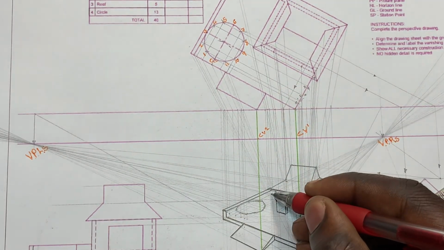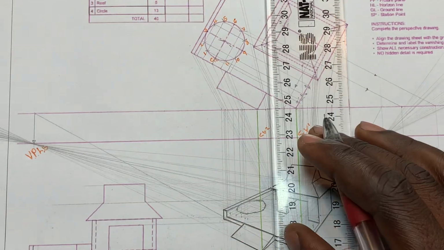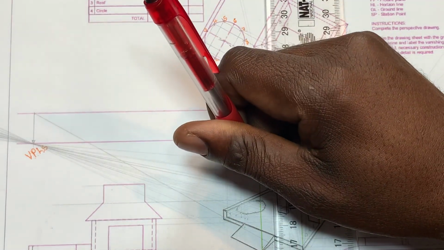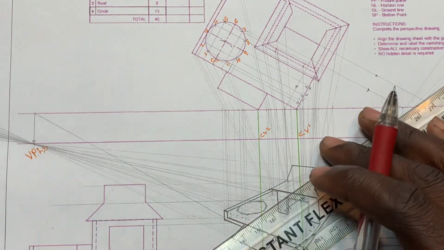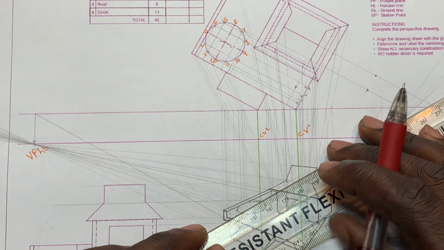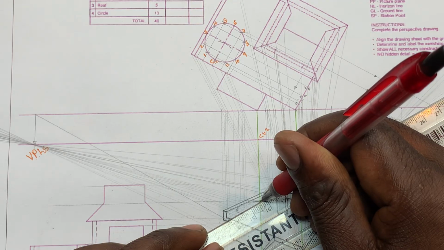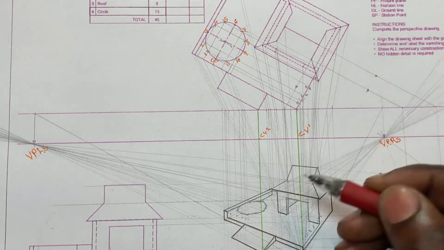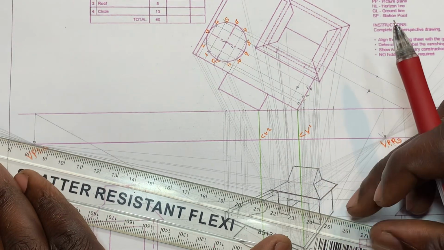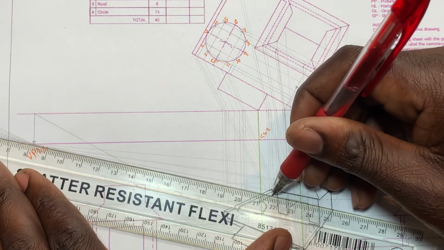So which means from here till here solid, vertically solid like that, solid like this, and solid like this, and from here till here solid again. That's the corner. There it goes.